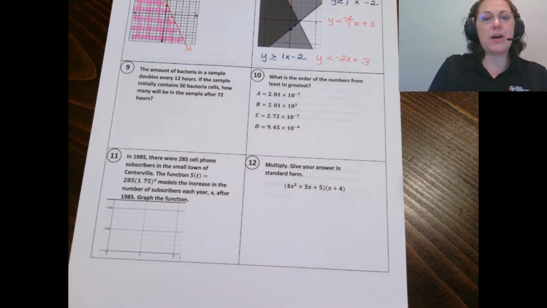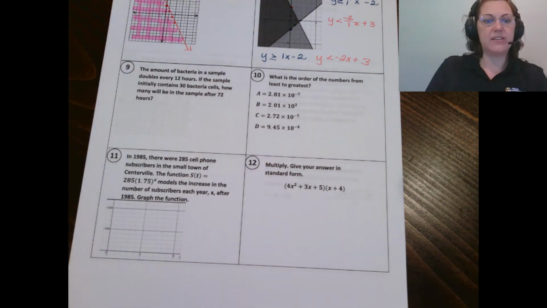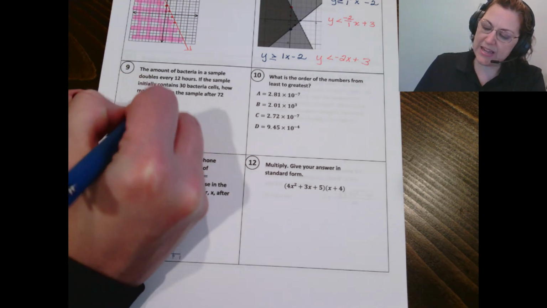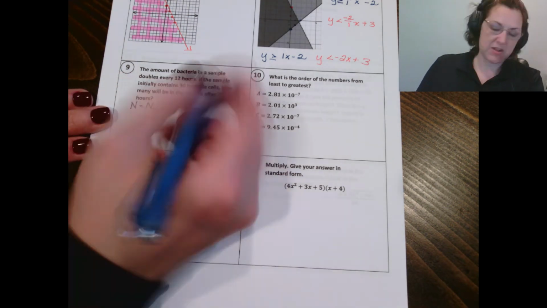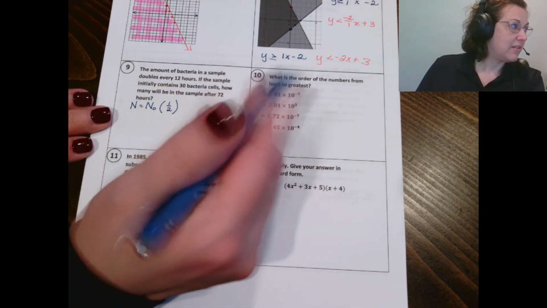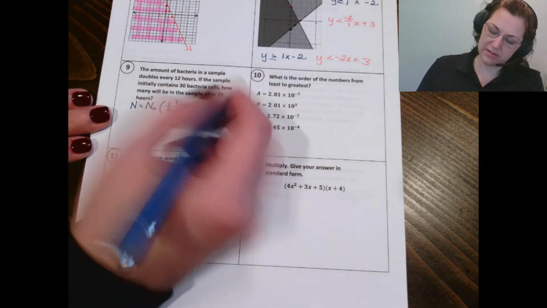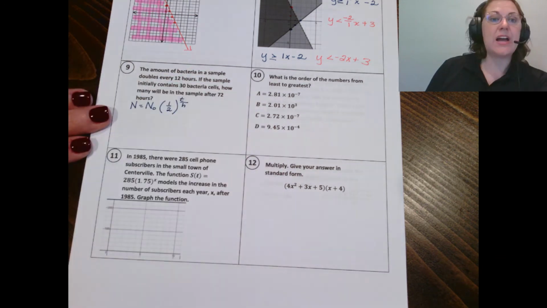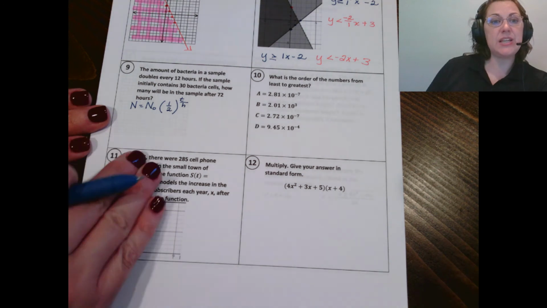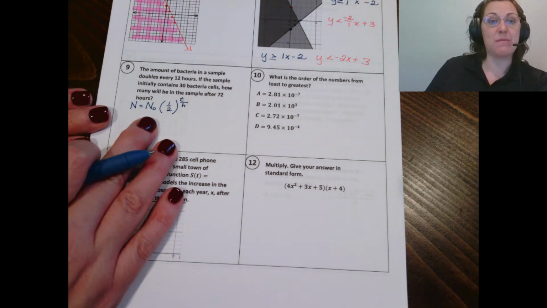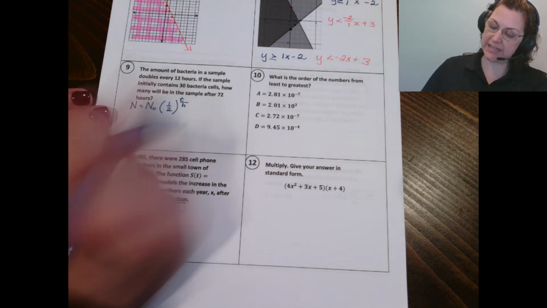So we want to use the formula N equals n small 0 times 1/2 to the t over h. Now, the n with the little 0 tells us the initial number of bacteria. So in this case, that's 30.